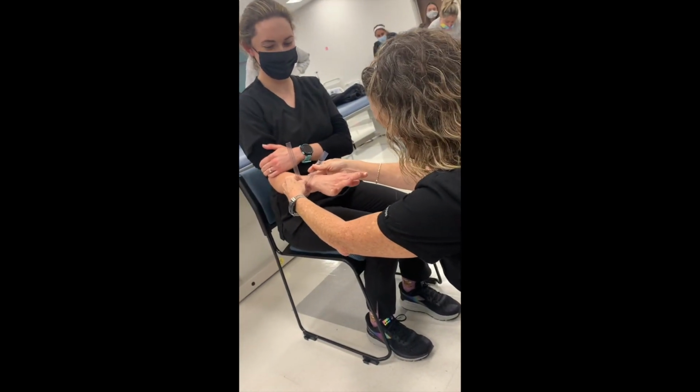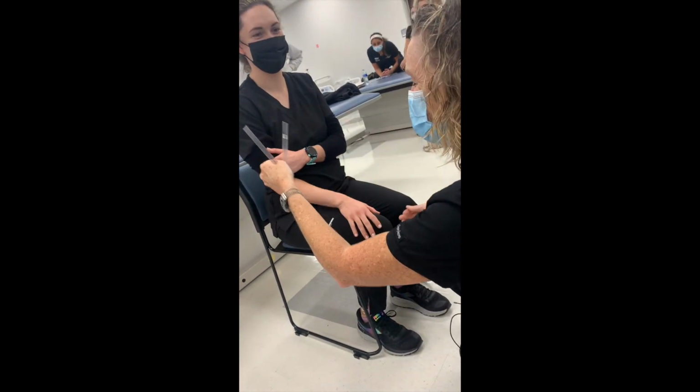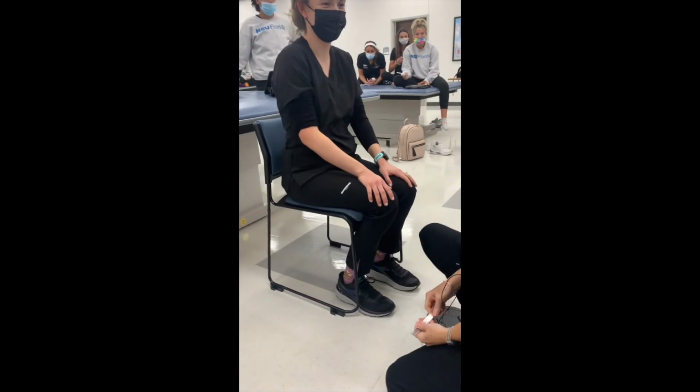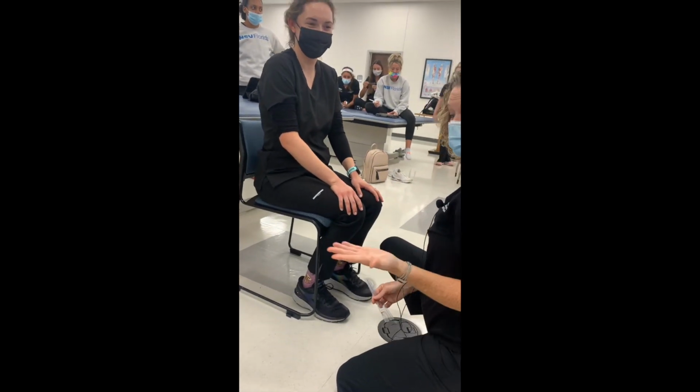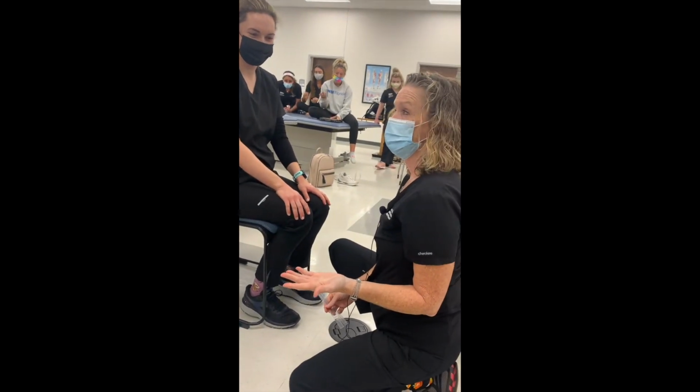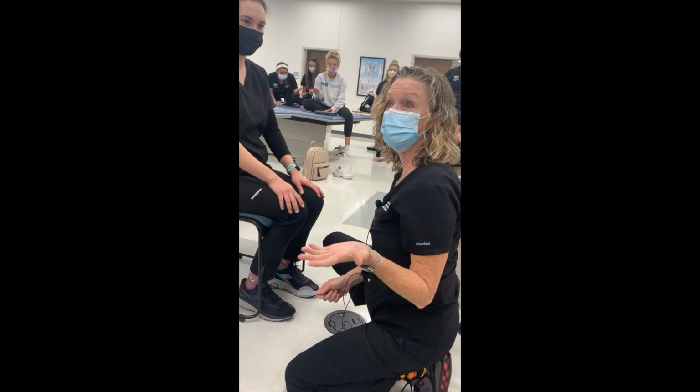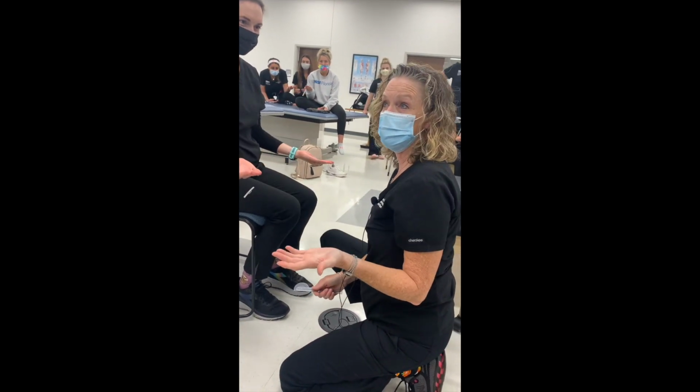She's trying. It's so hard. Okay, about 60 to 65 degrees. Okay, so supination is palm up. You guys heard the old saying, supination, you can hold the soup.